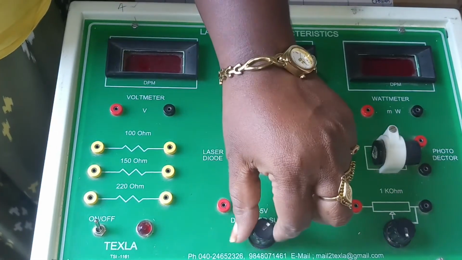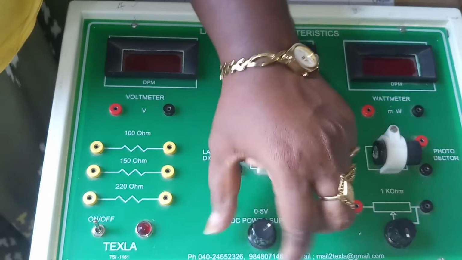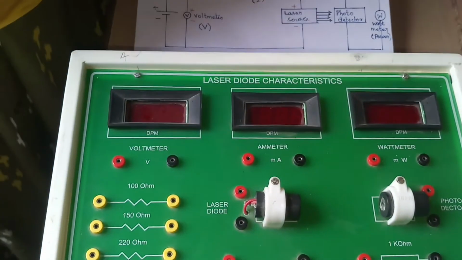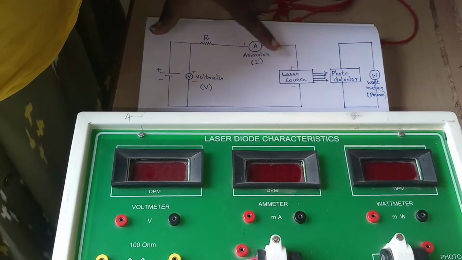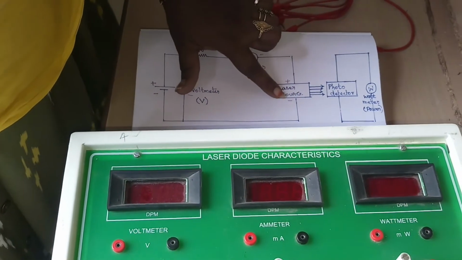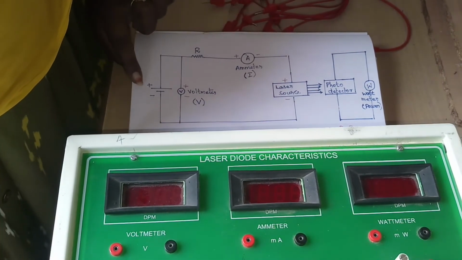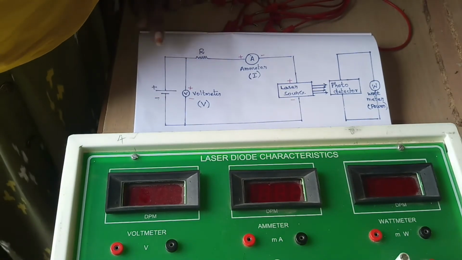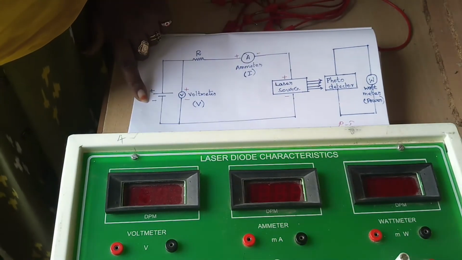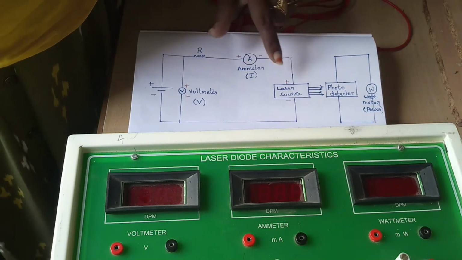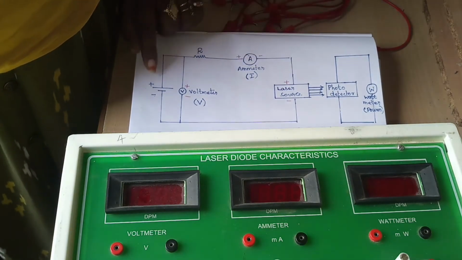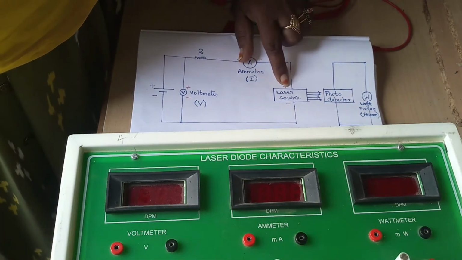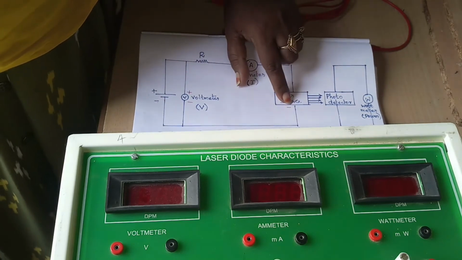Now let me explain the circuit diagram and then we will go to the connection part. This is the circuit diagram for this experiment. Like the LED, it is the same diagram, and in the place of the LED we are going to have the laser source. Remaining everything will be the same. This is the power supply, 0 to 5 volt, and the voltmeter is connected parallel to the power supply, and then the resistor, ammeter, and laser source, the same connection. This is also forward biasing only. The positive terminal of the battery is connected to the P type of the semiconductor and the negative terminal is connected to the N type of the semiconductor.